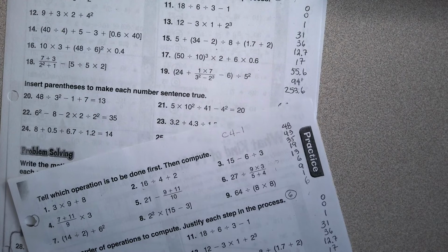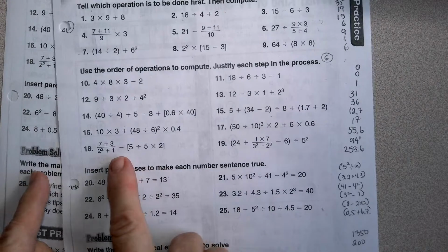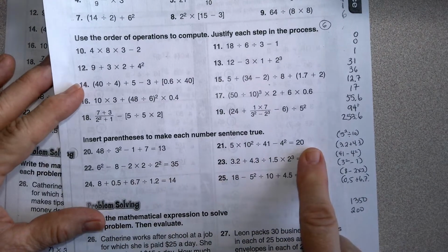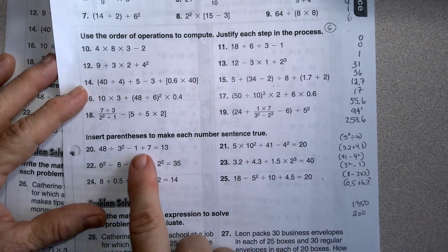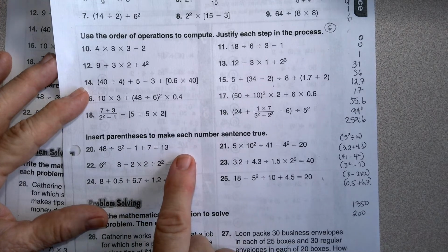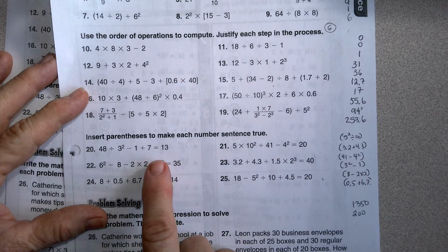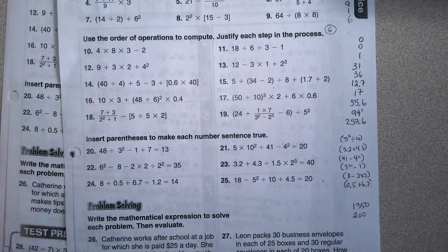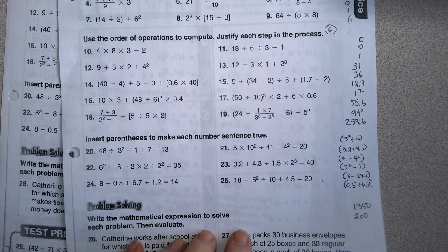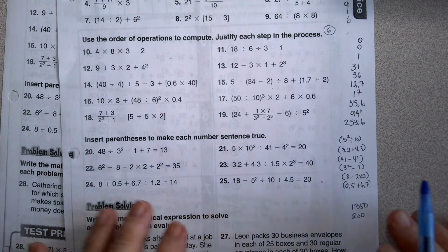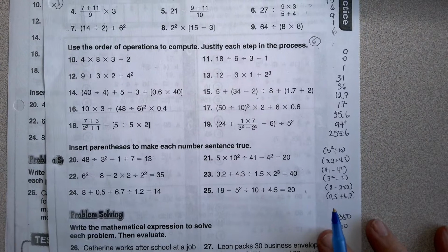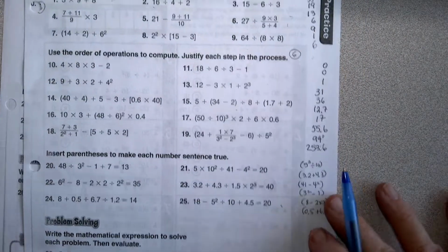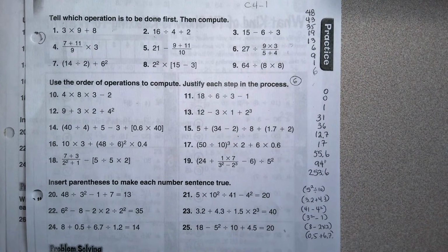I'm going to say after the test, we're going to do these up here. I'm not crazy about these. You're supposed to insert parentheses to make each true. So I don't know if I want to do that right now. I'll talk to Mr. Chai. We'll decide if we really need to do those. So I'm going to go over, because I don't want to talk tomorrow on the test, which one of these looks the hardest?